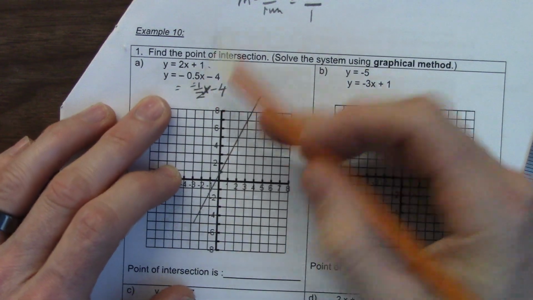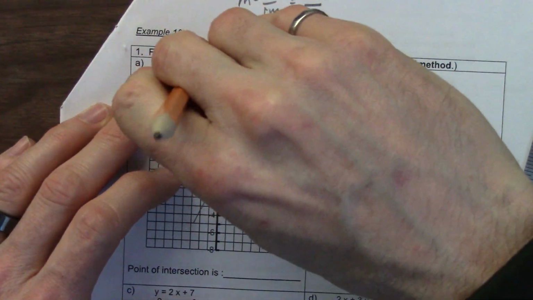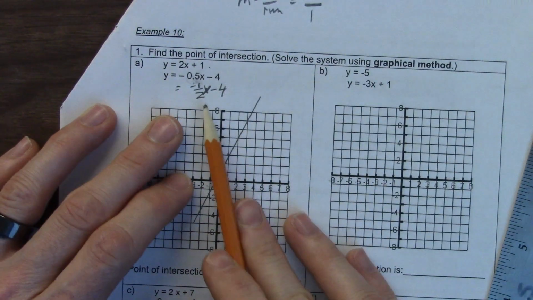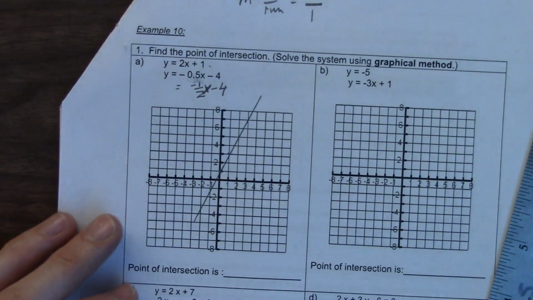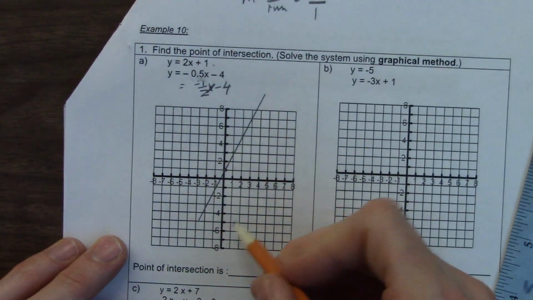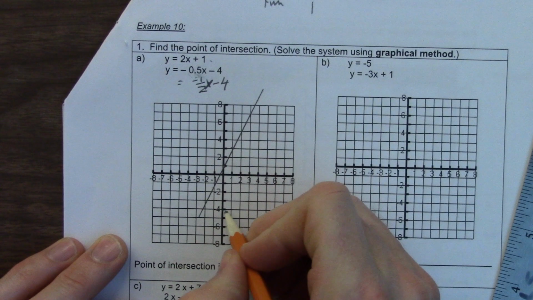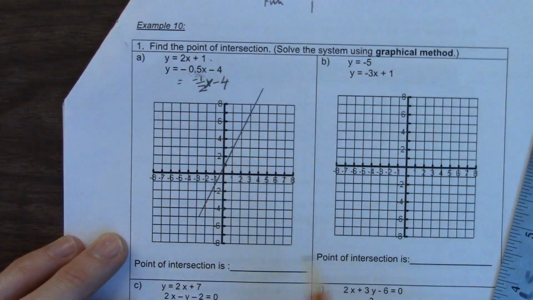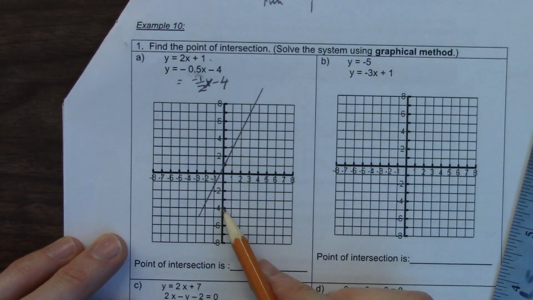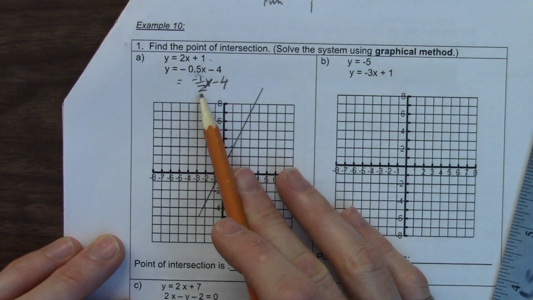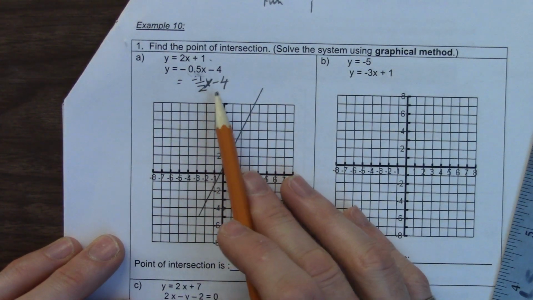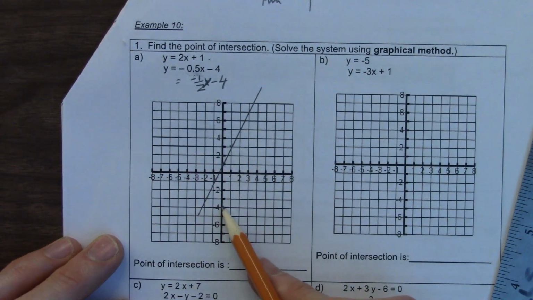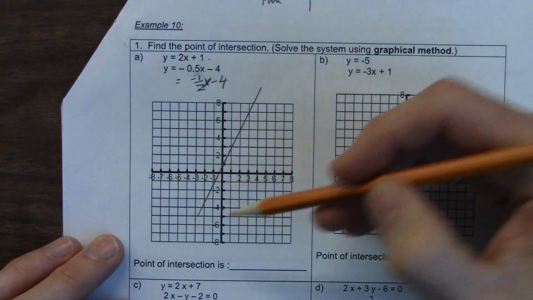Would you agree? Negative 0.5 is the same as negative 1 over 2? Yes, sir. Okay. So where am I going to start? Negative 4. Good. Negative 4 here. Okay. And what am I going to do? Rise what and run what? Now you can choose where you deal with that negative, but you can't put it on both. So you choose if you want to rise or lower it down, or run right or run left. You tell me. I'm right here.